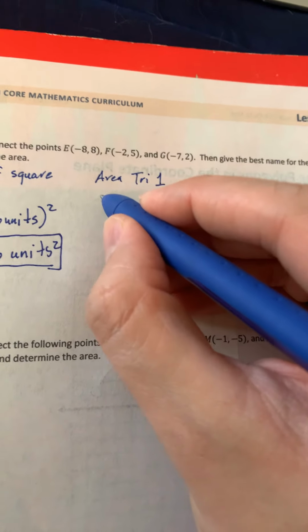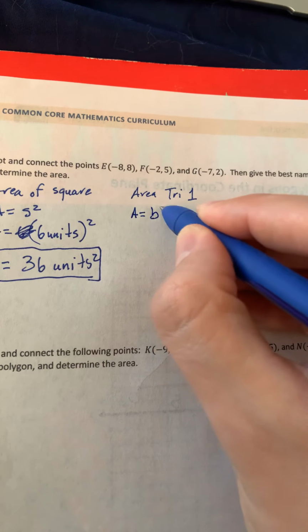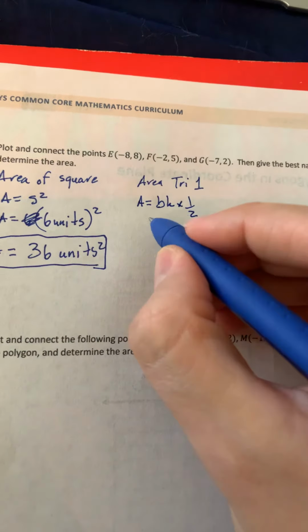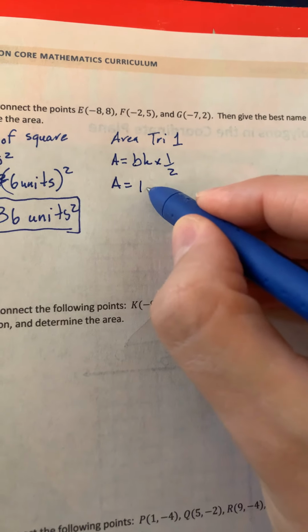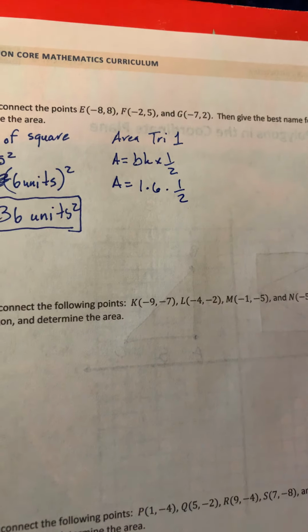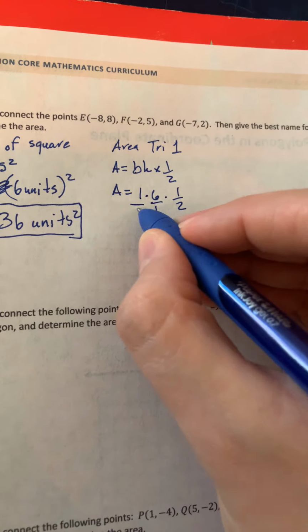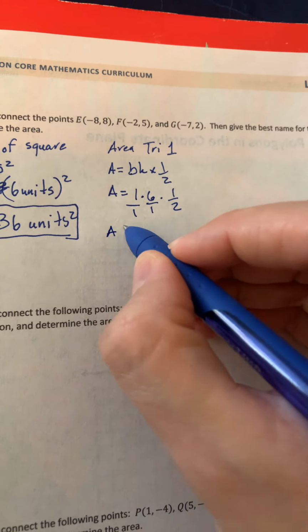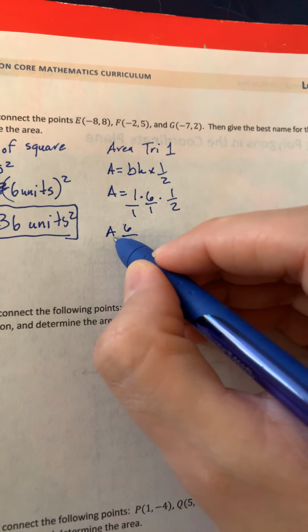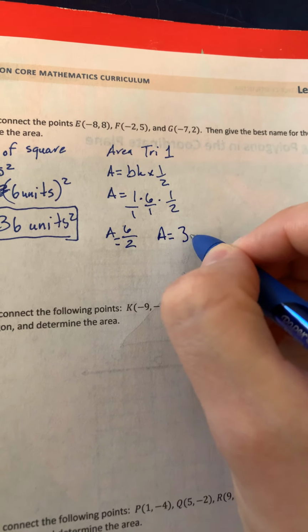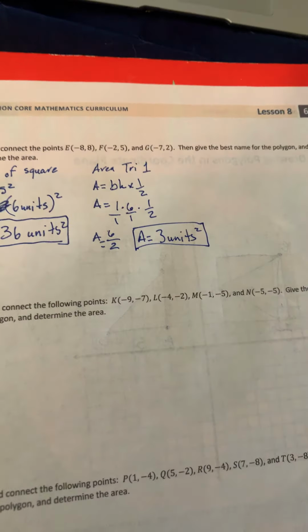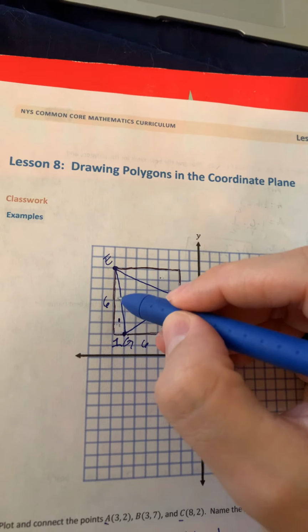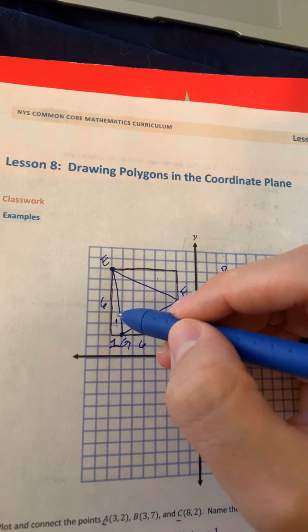The formula we use for a triangle is area equals base times height times 1/2. My base is 1 and my height is 6. So I'm going to do 1 times 6 times 1/2. Base times height, multiply across: 6 over 2. In this case, area equals 3 units squared. So that's the area of the super skinny triangle, which is this one.